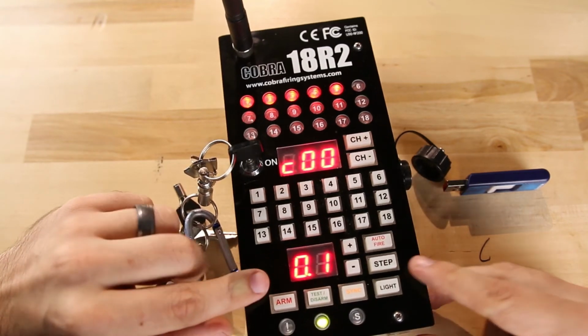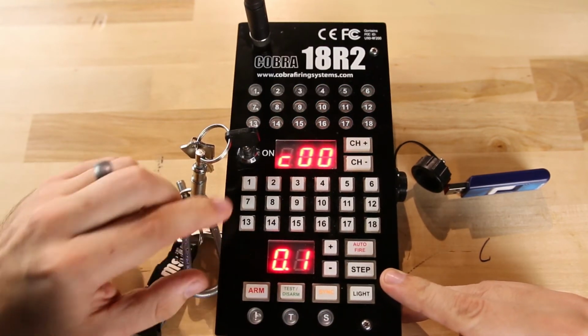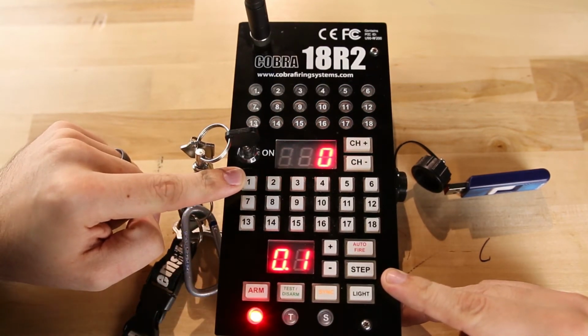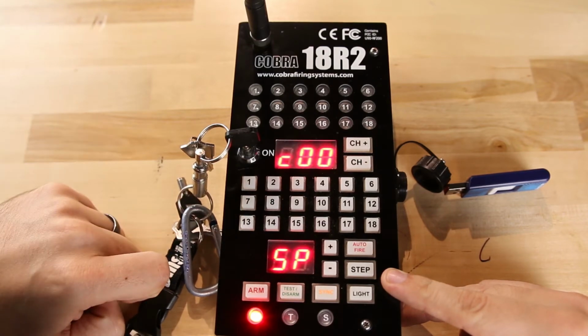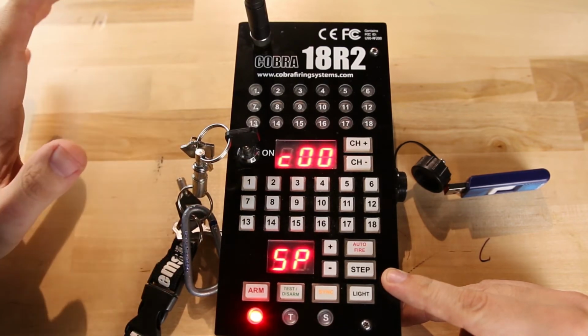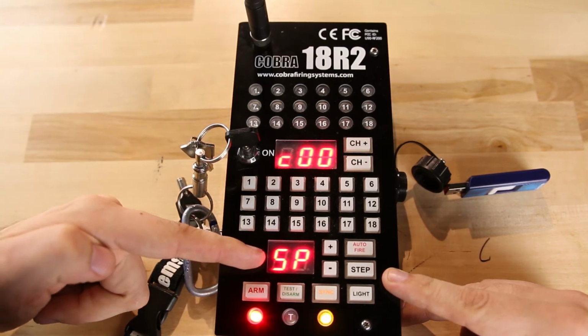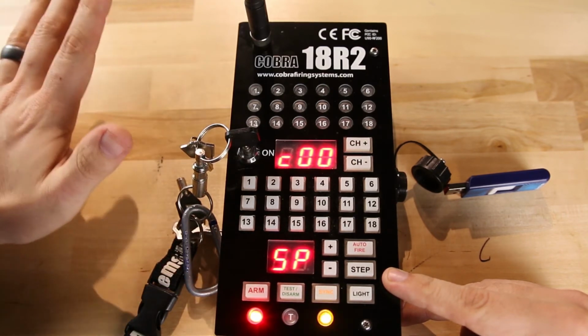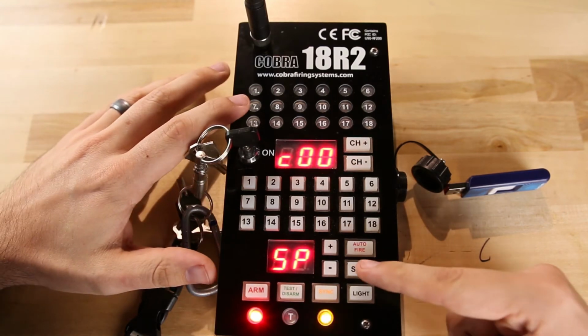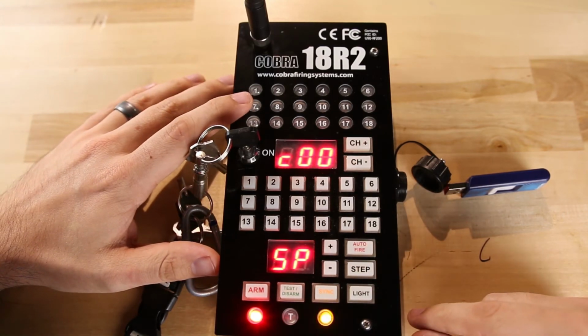All right, we'll go ahead and arm up. Push our trigger button. And you'll see since a step event is the first one in our script, you'll see SP down here. That indicates that the script is active, it's been triggered, and now it's expecting us to push the step button to get things rolling.